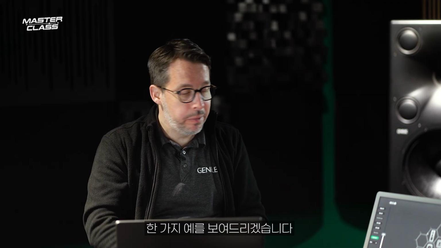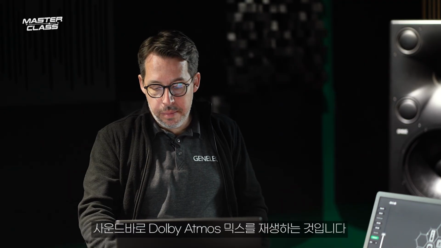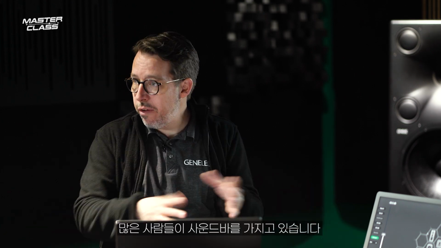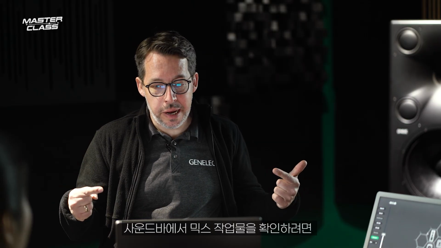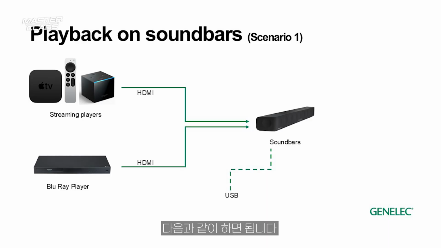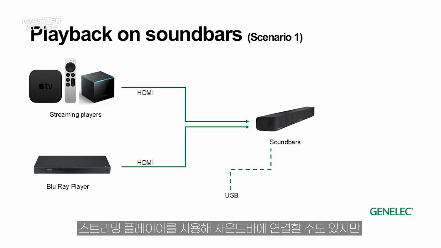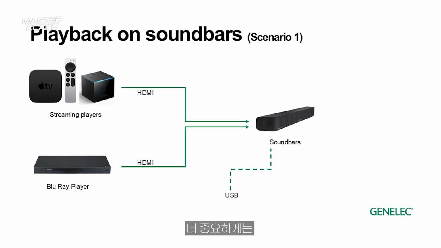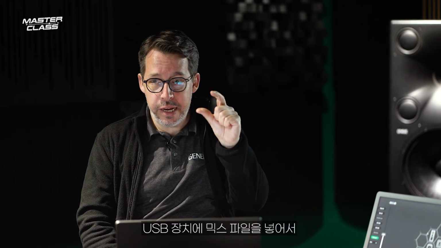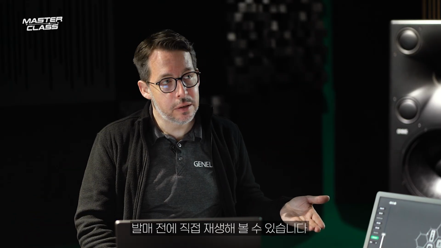I just show you one example because I think that is important also for the studio, is when you listen to a Dolby Atmos mix on a sound bar. Because sound bars are very popular. Many people have a sound bar, and in order for us to be able to check our mix on a sound bar would be the following. Either the song is released on Apple or on Tidal, and then you use the streaming player connected to the soundbar. But more importantly, they all have USB input. So you can put your mix on a USB device and connect it to the soundbar and play it directly before it is released for approval.